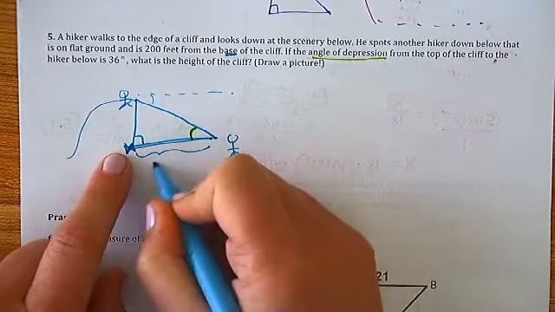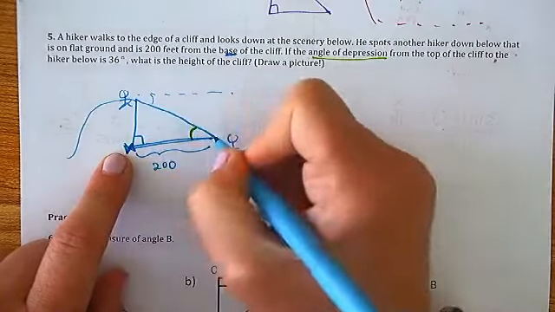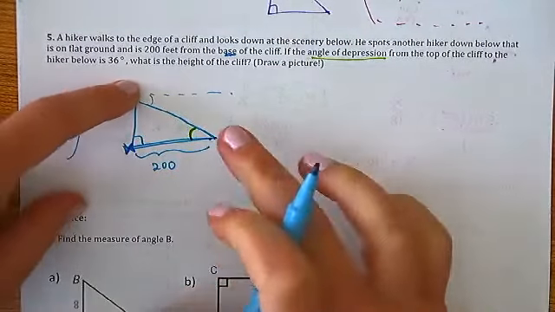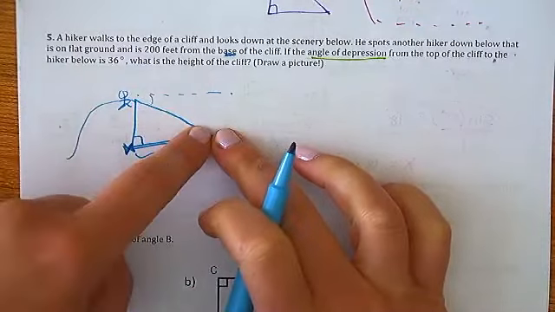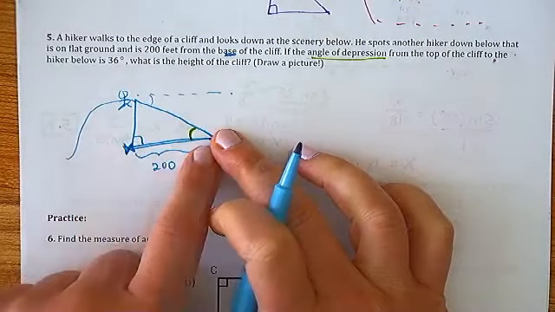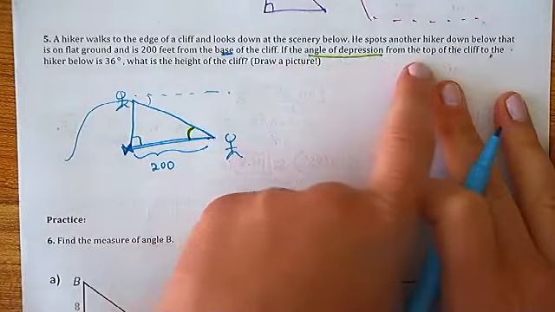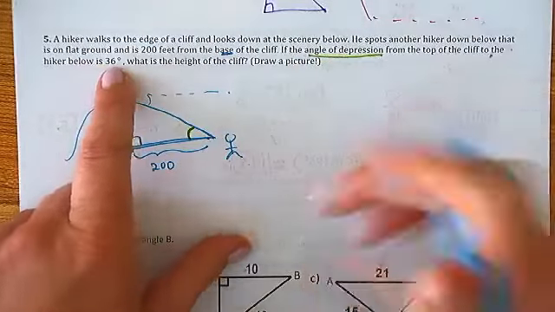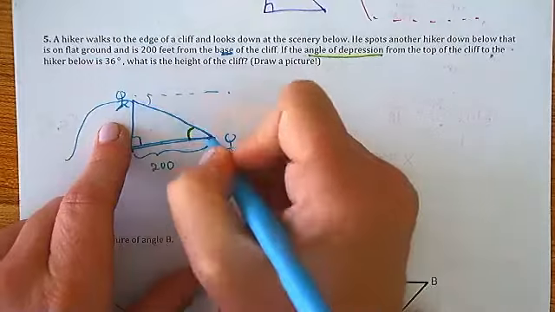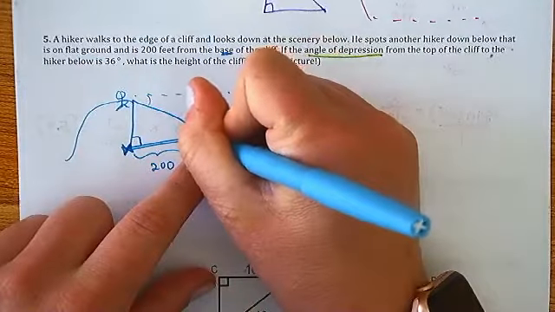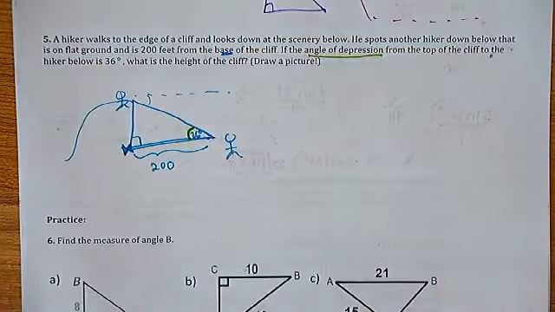So this length is 200, not the hypotenuse. They didn't say from the top of the cliff to the hiker down below. No, they said from the base of the cliff. So that's 200. And then it says the angle of depression is 36. Again, you can put it up here, but by alternate interior angles I can put it down here, it's 36 degrees.